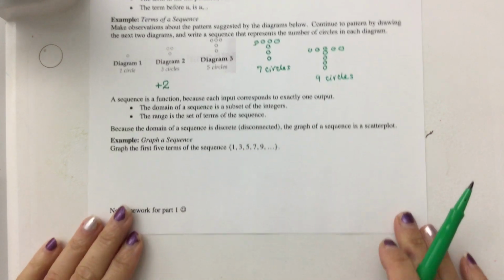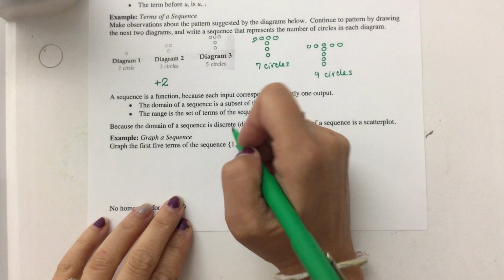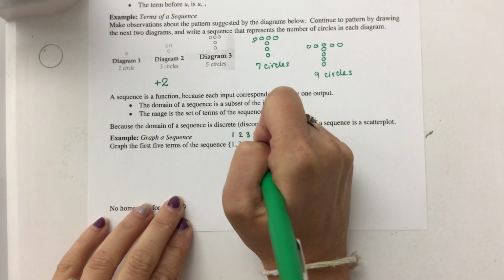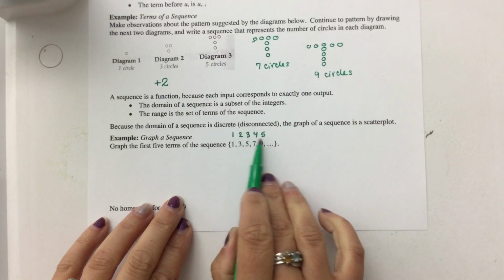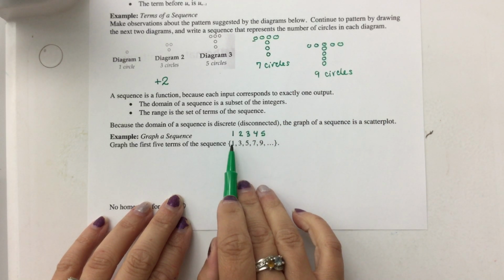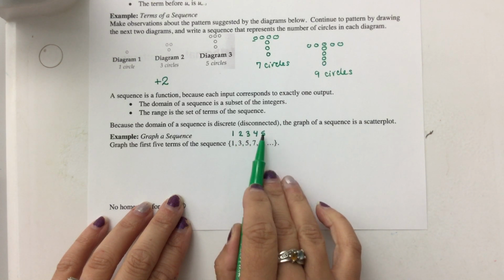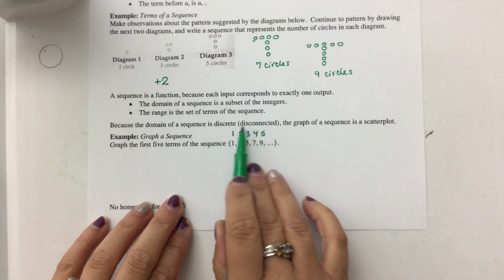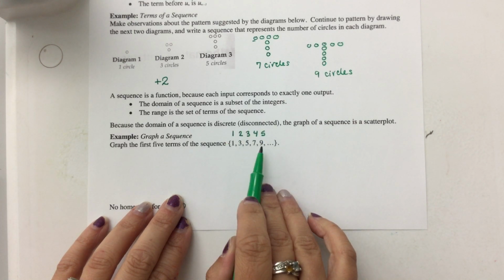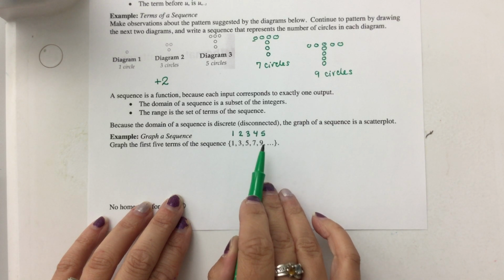What they're saying here is our sequence, our input, would be 1, 2, 3, 4, 5. This is called our domain. This is simply just numbering the terms. It's saying the first term is 1, the second term is 3, the third term is 5, the fourth term is 7, the fifth term is 9. That's what they mean by your domain. Your range, those are the y values. That's your outcome. Those are the actual terms from the sequence.